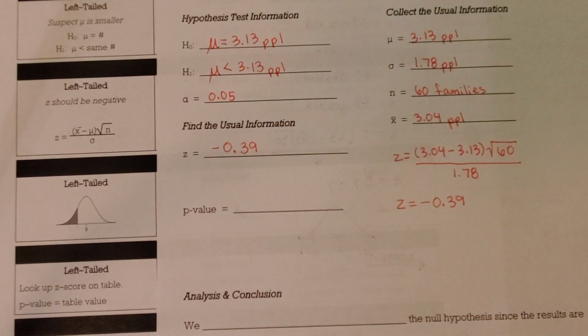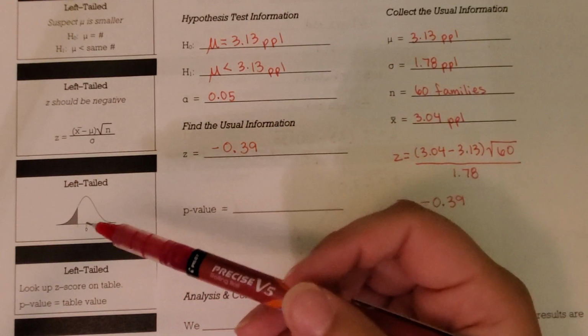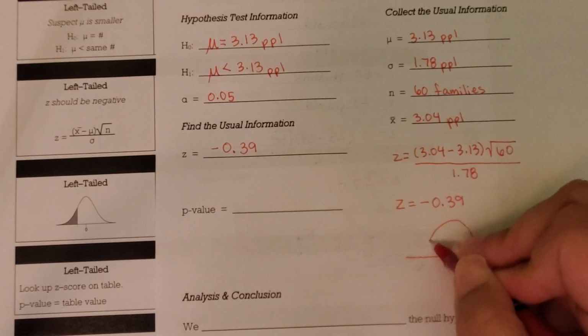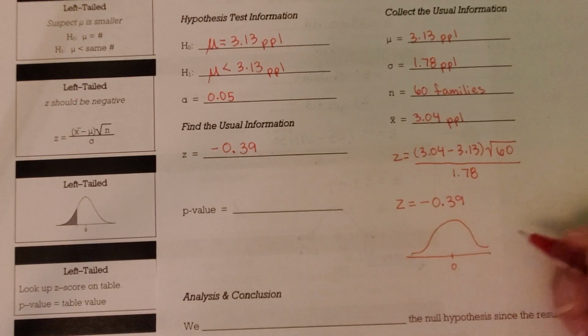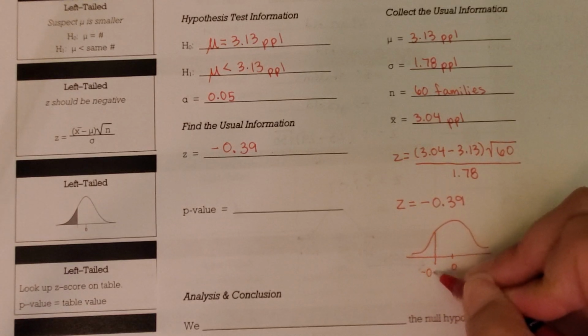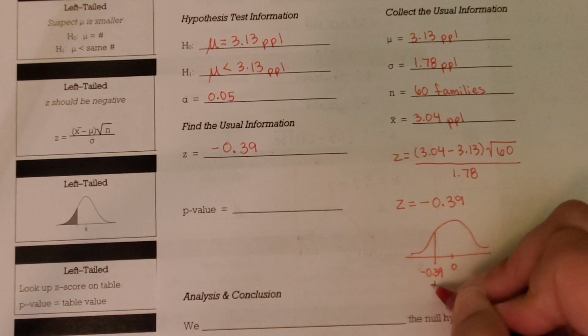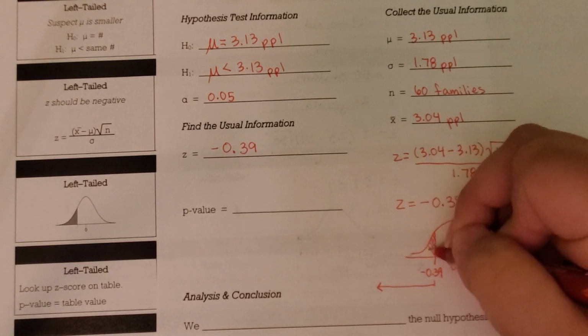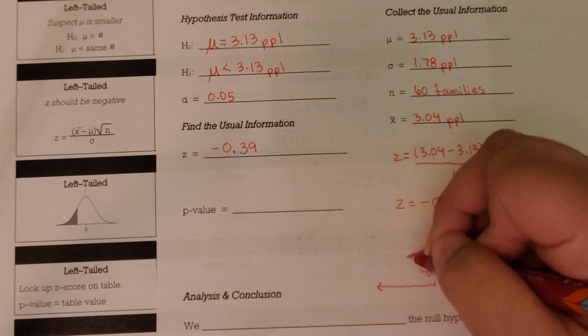Next, we are going to draw the picture of our standard normal curve. So negative 0.39 is indeed to the left of 0. And we're going to shade to the left because we do think it's less than that.